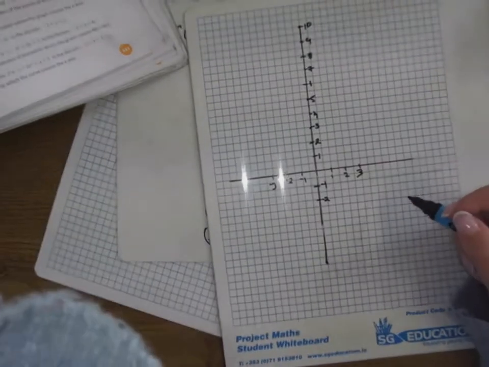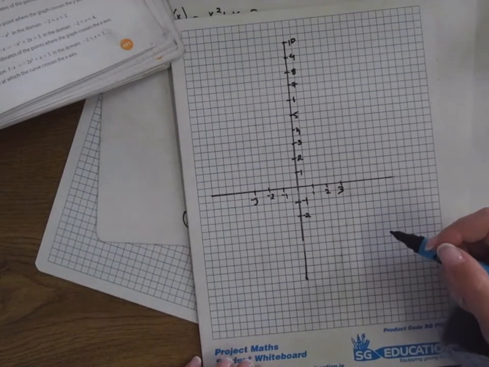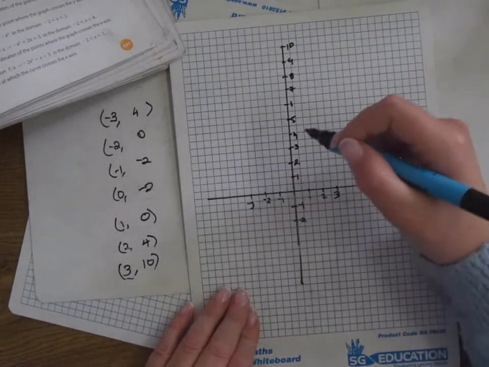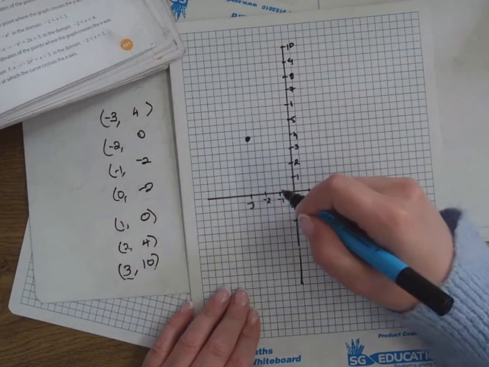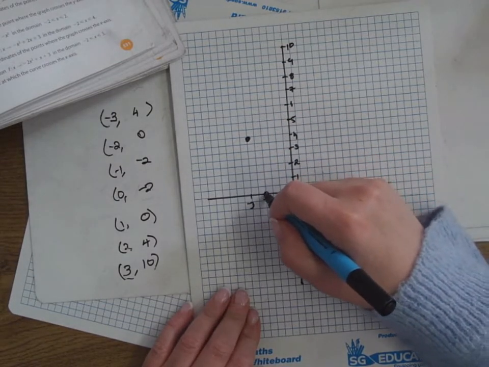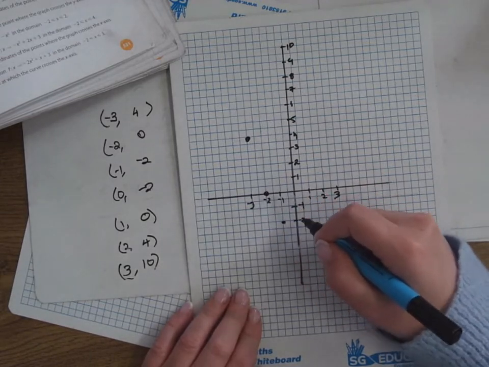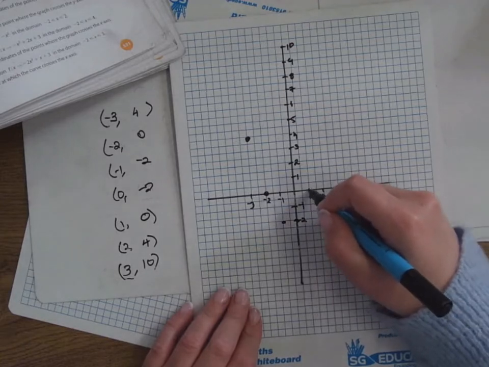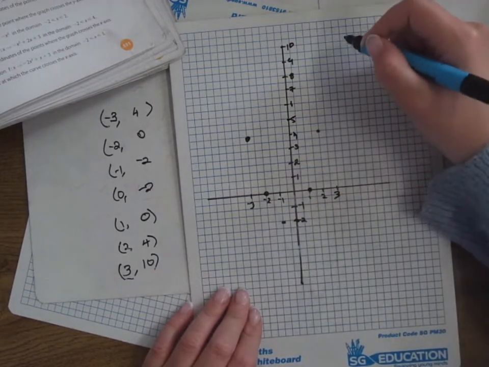Okay, so is that alright? So then the first point was minus 3, 4, across to minus 3, up to 4. Across to minus 2, up 0. Across to minus 1, down to minus 2. Across 0, down to minus 2. Across 1, up 0. Across 2, up 4. And across 3, up 10.